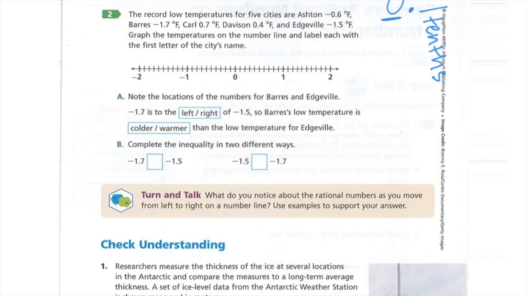Because that's what they're counting by on their number line, we can count that when we plot them. So Ashton is negative 0.6. So we know negative is to the left of 0 and it's 0.6. So we just have to count 6 little lines. 1, 2, 3, 4, 5, 6. So that's Ashton. Okay, so then let's see. Bares is negative 1.7. So here's 1. I'm going to go 7 past it. 1, 2, 3, 4, 5, 6, 7.